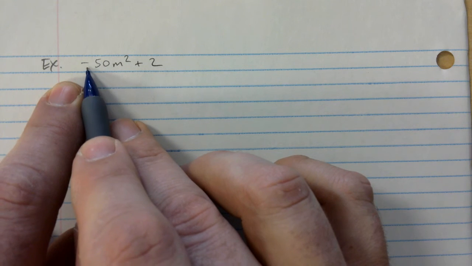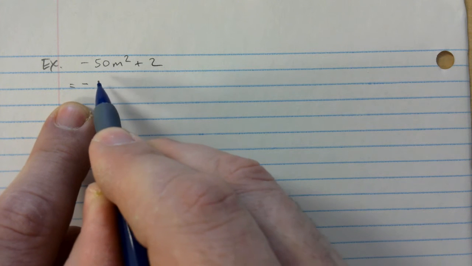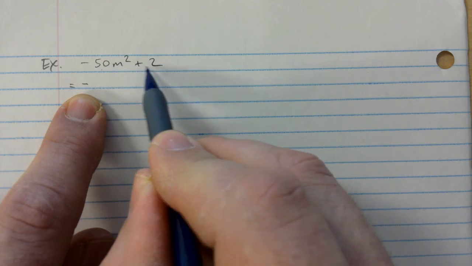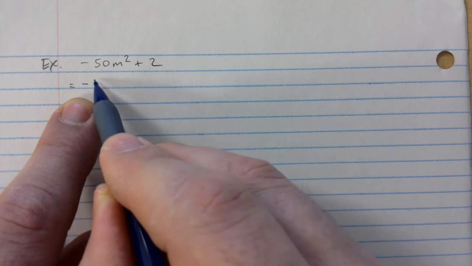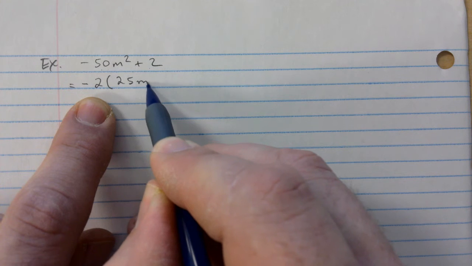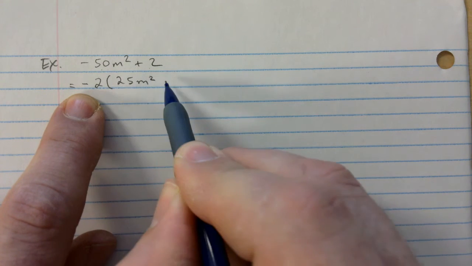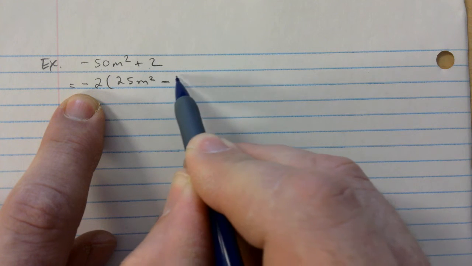I need to take out that negative, right? So let's do that. Negative. Can I take out more than just a negative? You can take out a 2, right? They're both even. So this gives me 25m squared. And the positive 2 divided by negative 2, that's negative 1.